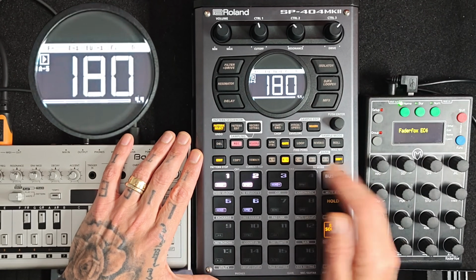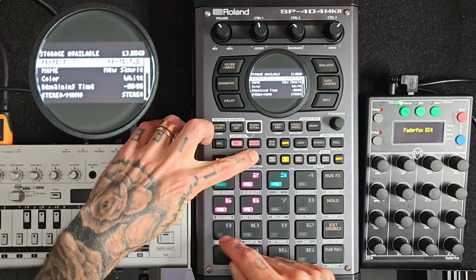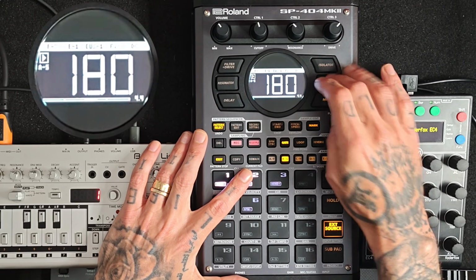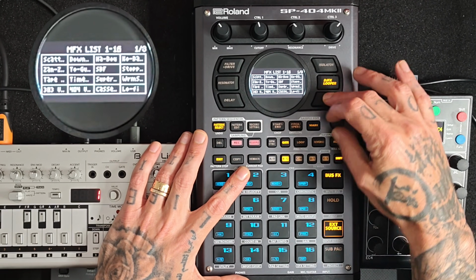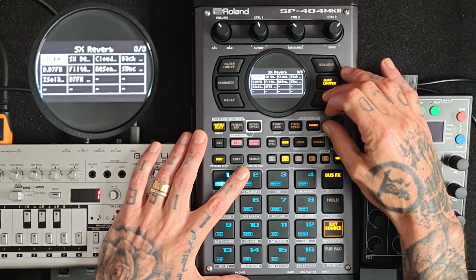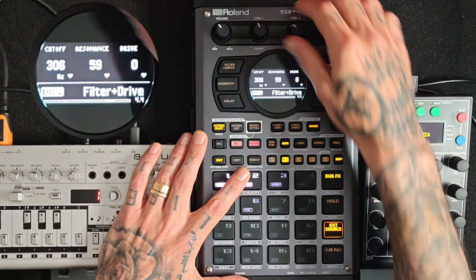Now I want to maybe try to use the filter on this new filter drive.